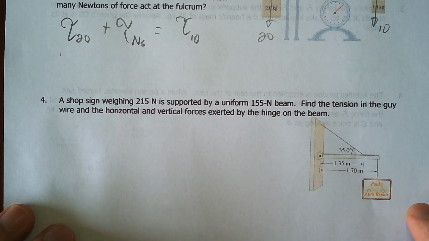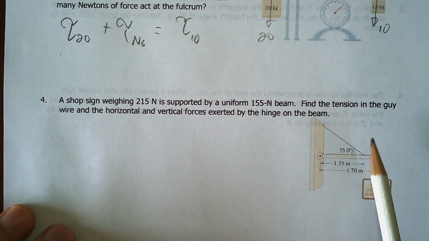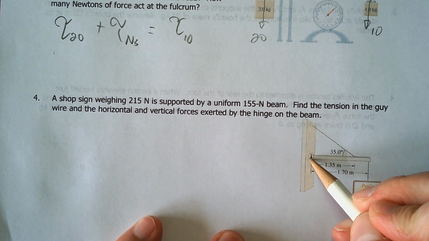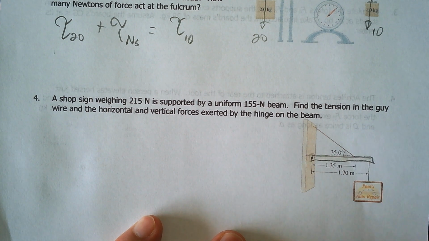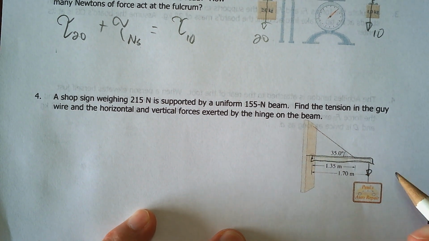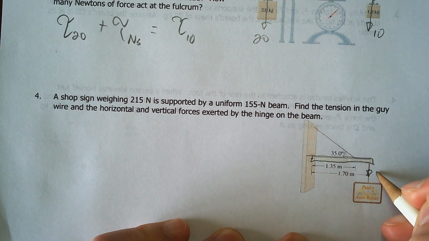All right, the next one. Let's see. We're trying to find the tension in this wire. So what I'm looking at is this rod, and there's a whole bunch of different forces on it. First of all, there's a force right here. We'll call that the weight of the sign.